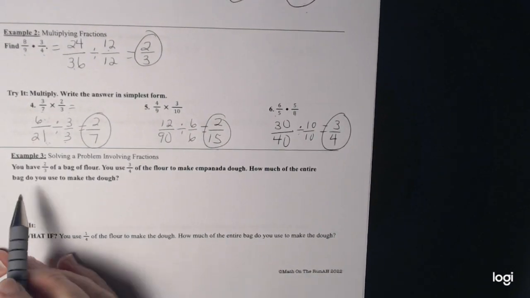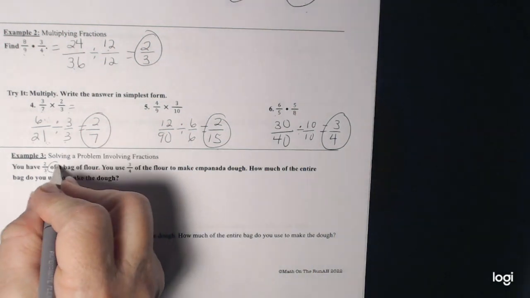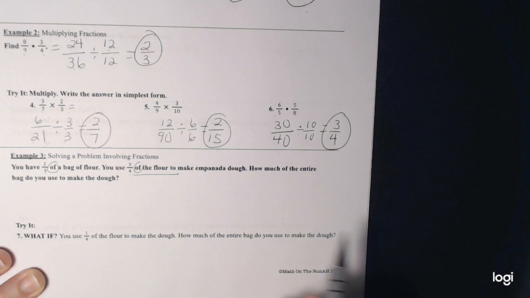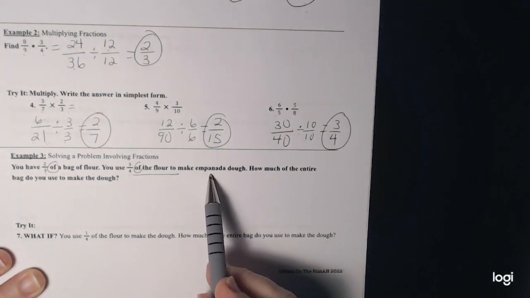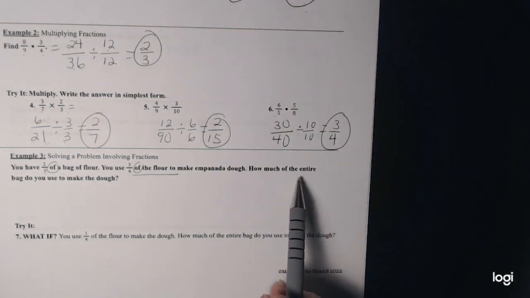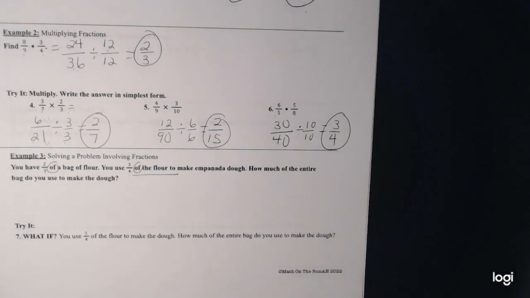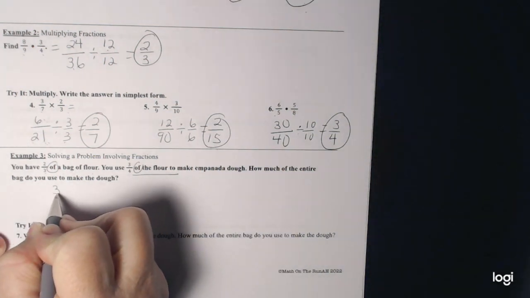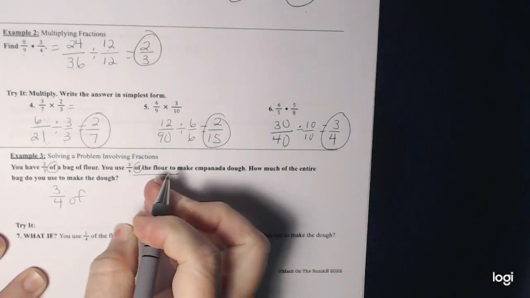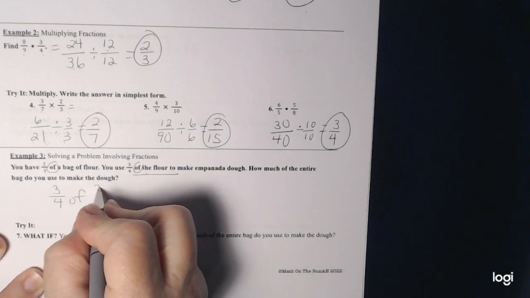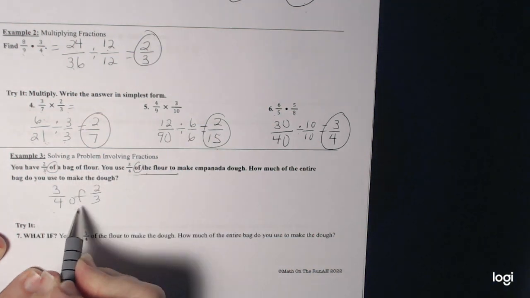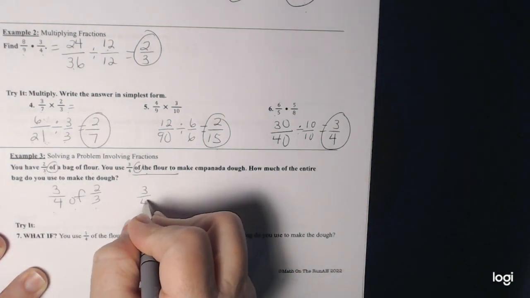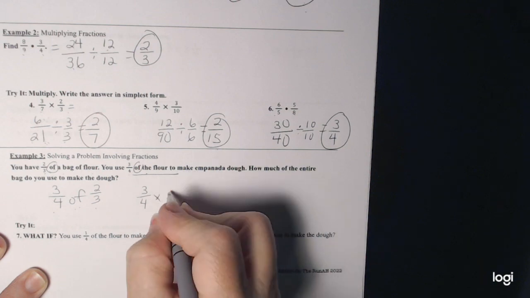Our story problem says you have 2/3, oh, there's that word "of", a bag of flour. You use 3/4 of the flour to make empanada dough. How much of the entire bag do you use to make the dough? Well, it says here we use 3/4 of the bag of flour, which was 2/3. So we're using 3/4 of the 2/3 bag. Well, we learned up here at the top that when I say "of", that means multiply.